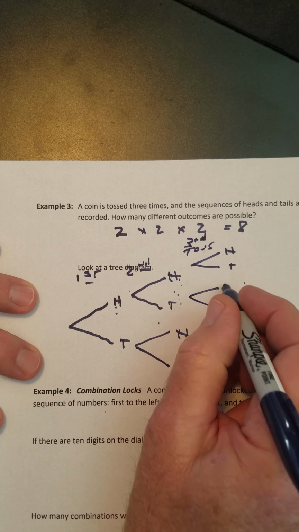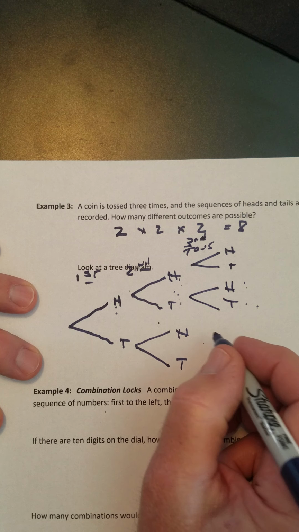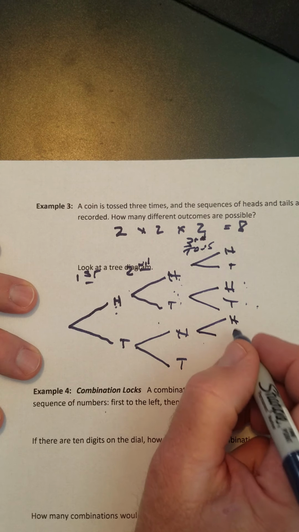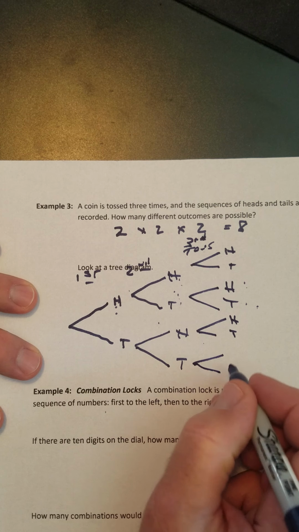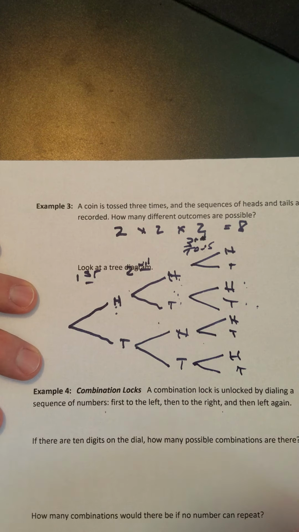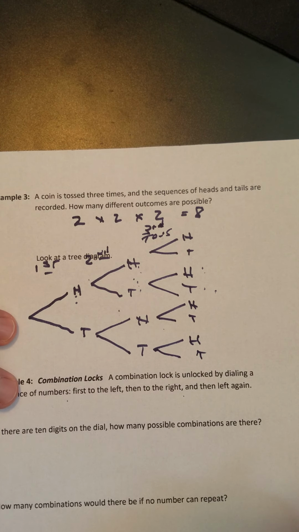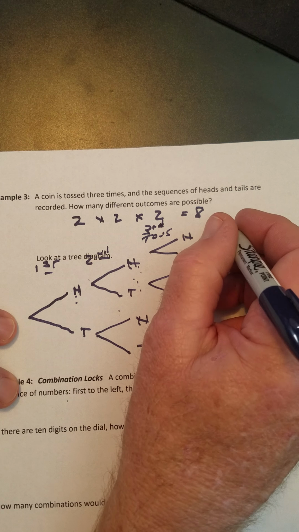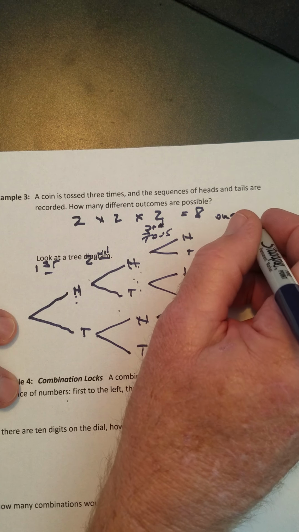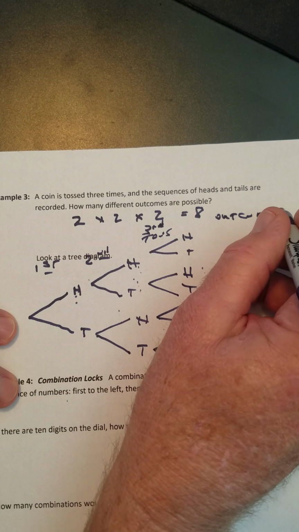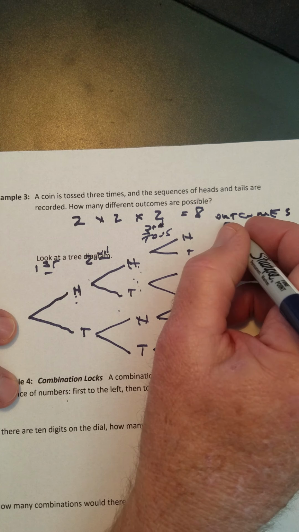Down here, heads or tails. Down here, heads or tails. Down here, heads or tails. No matter what you got on the first 2, you still have a chance of heads or tails on the last one. Now I'm going to show you one more thing, and these are called outcomes. I already know there's 8 of them.